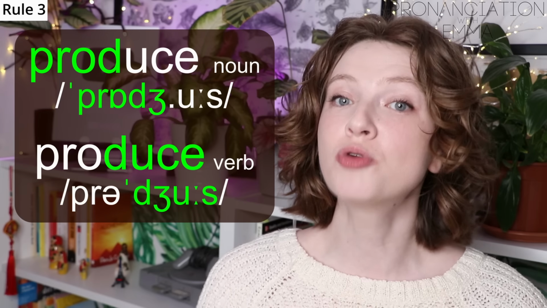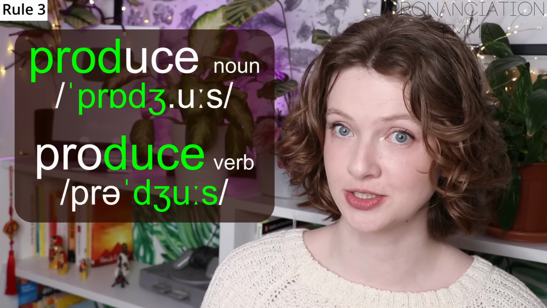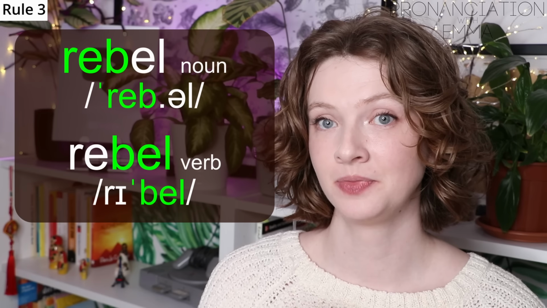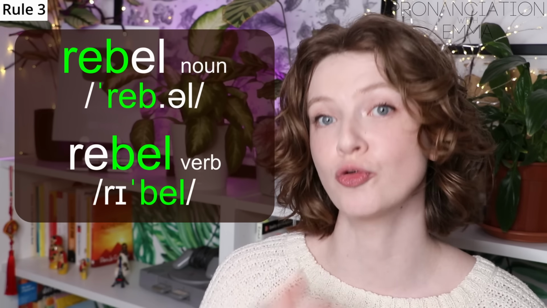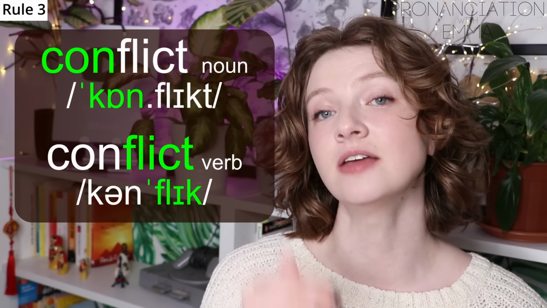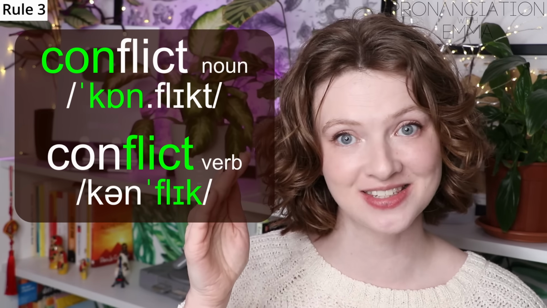Here are just a few other examples, but there are plenty of other pairs like this that go together. Produce, produce. Rebel, rebel. Conflict, conflict. So notice how that stress changes depending on the word form, if it's a noun or if it's a verb.